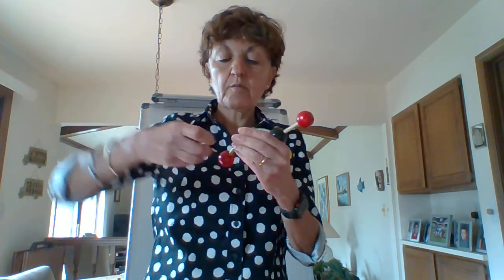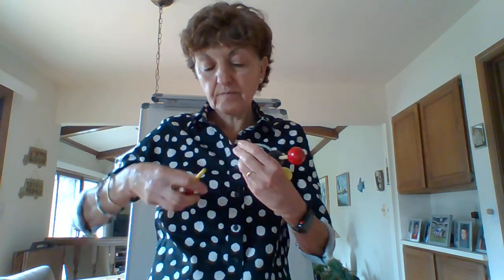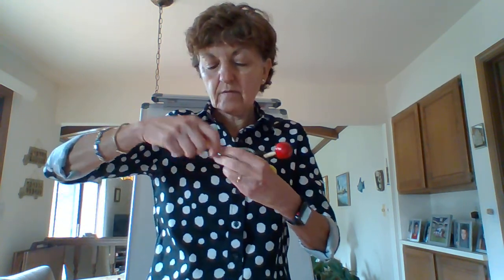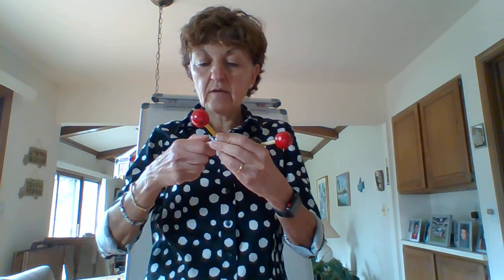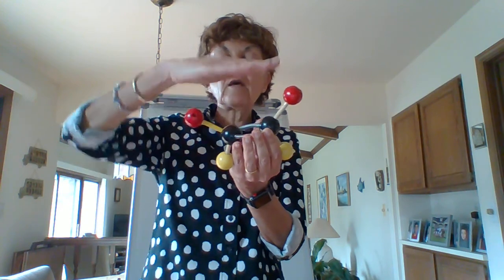If you break it and move it on the same side, this would be cis. Why do we have cis trans isomers in an alkene? Because there is no free rotation, and we can see above the double bond, below the double bond. So it's geometrically a little different, so you can create isomers.